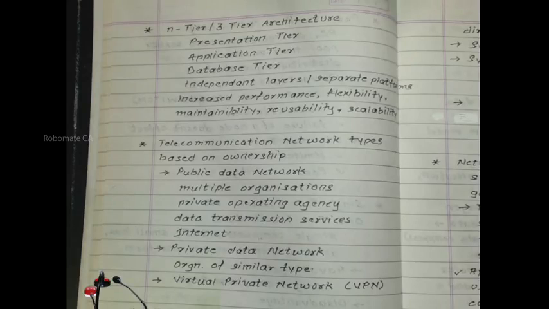Any type of data transmission can be required. So don't you think we need to be well connected with each other? We should be well connected with each other, right or wrong?